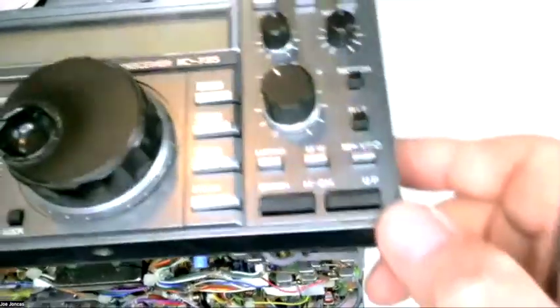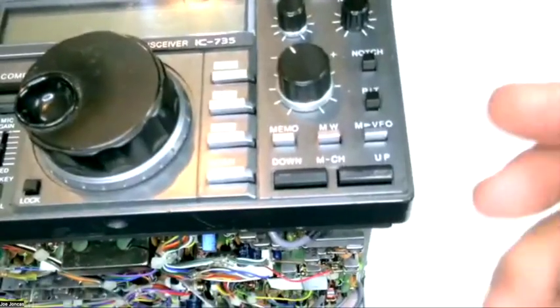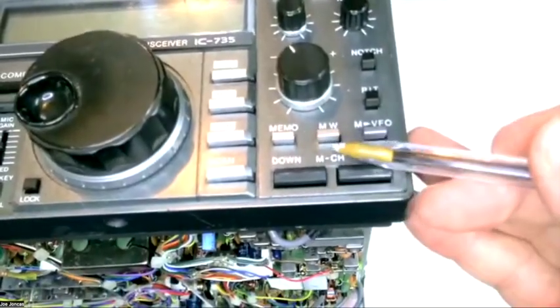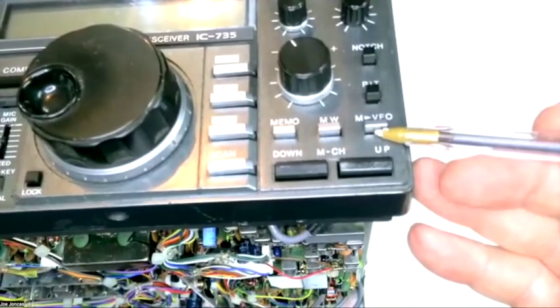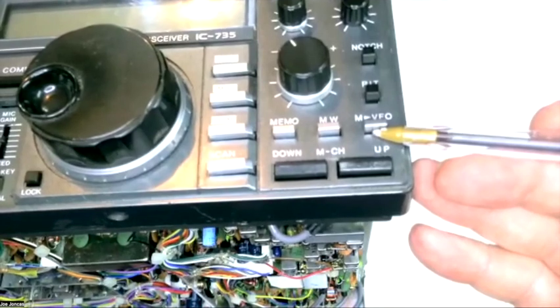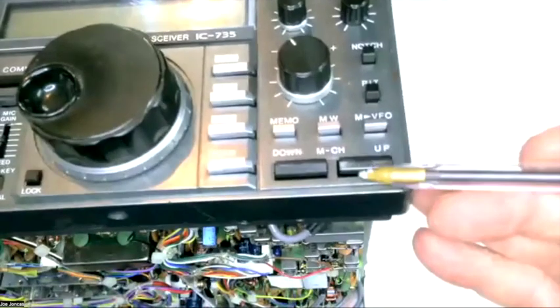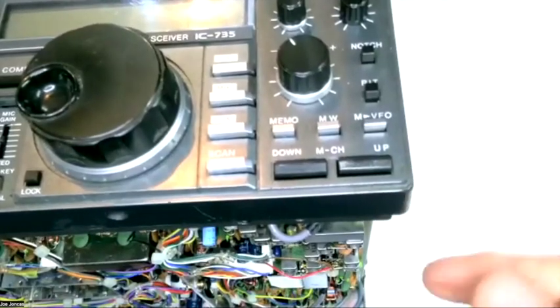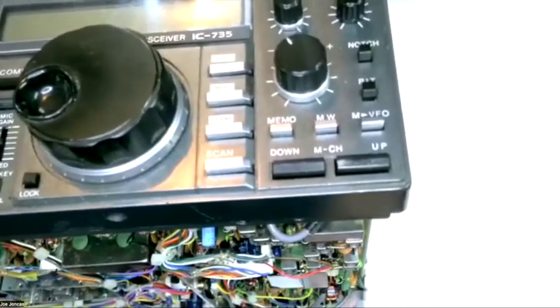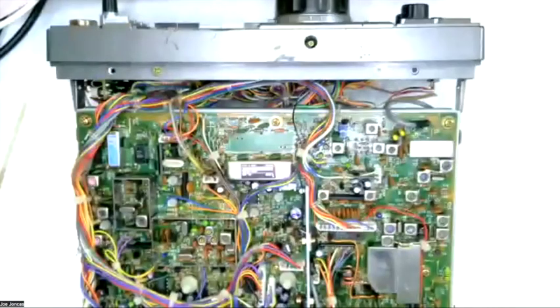So moving on. Memory, there are memories on this. This takes the memory and puts it in VFO. And these are your channel up and down for the memory. But I never use a memory on HF. So anyway, back to here.